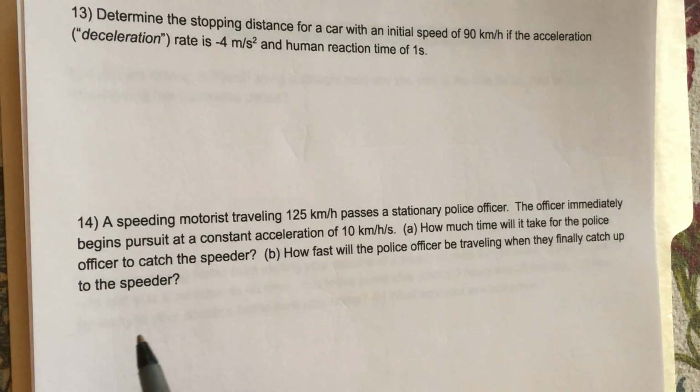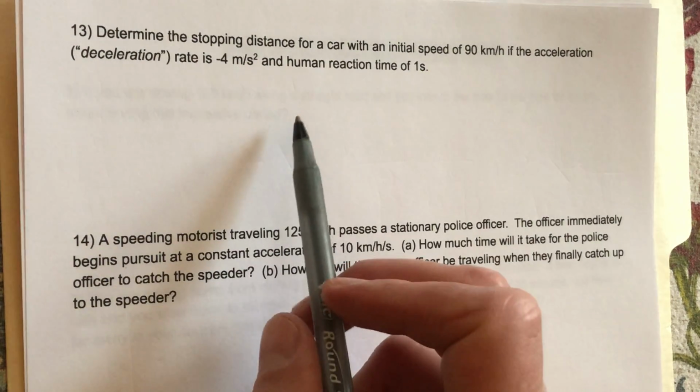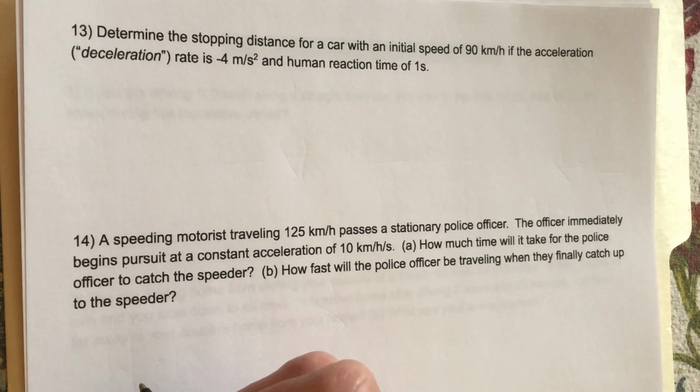So if you take a look at number 13, determine the stopping distance for a car with an initial speed of 90 kilometers per hour if the acceleration, and again, in everyday life we might say deceleration because it's slowing down, if the acceleration rate is negative 4 meters per second squared and human reaction time of 1 second.